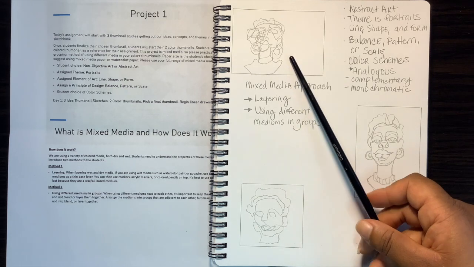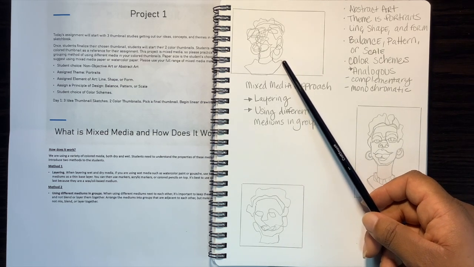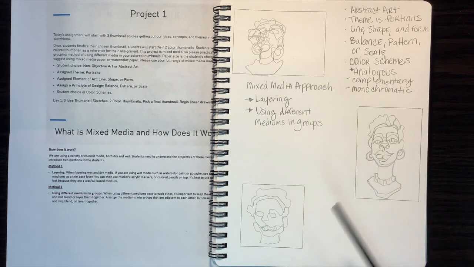I didn't really like what happened with this blind contour, so I just left it alone. This is probably not the composition that I'm going to do. And then this one I actually don't mind. This is a blind contour with a little bit of contour, because I was looking, but both of them I did use one continuous line. I did not lift my pen or my pencil.